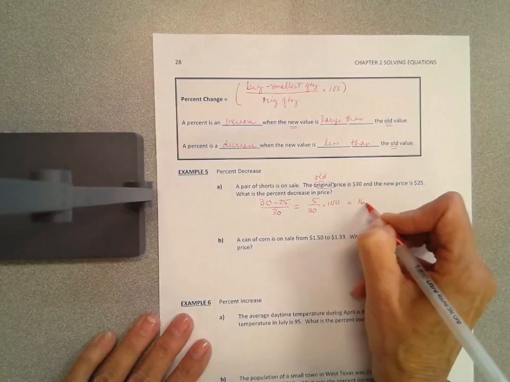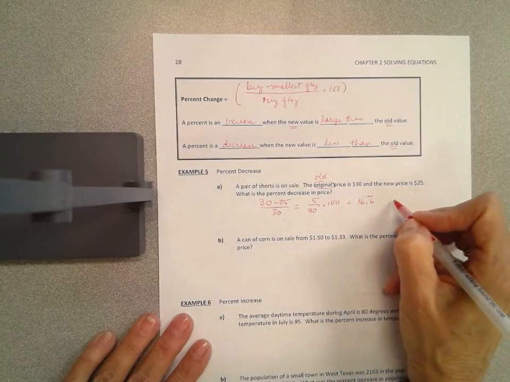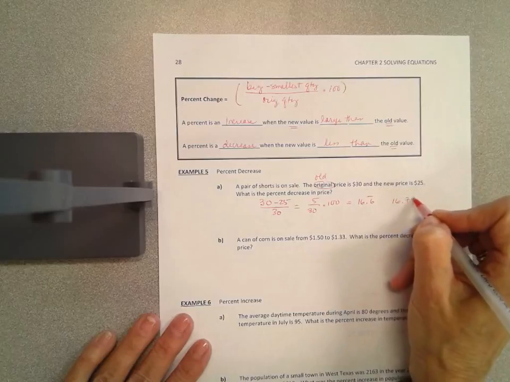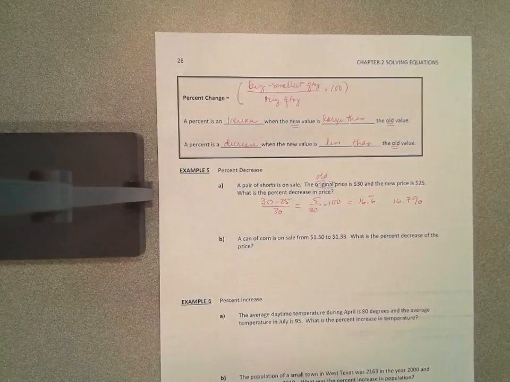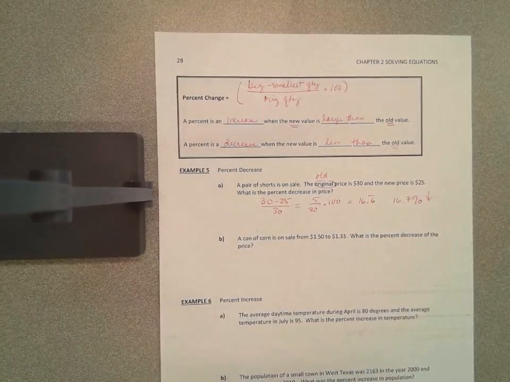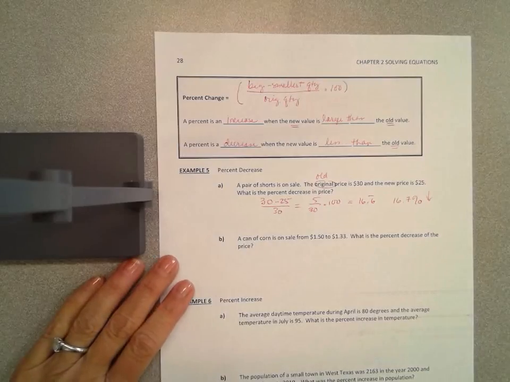That is 16.6%, repeating, or approximately 16.7. And don't forget to add the percent sign. And sometimes I will put an up arrow or a down arrow just to remind me that this was actually a decrease.